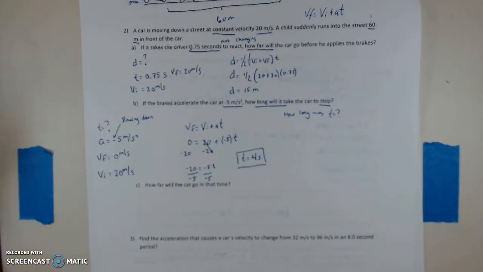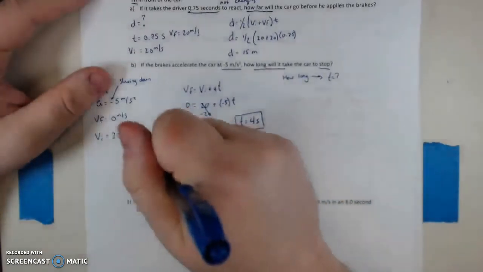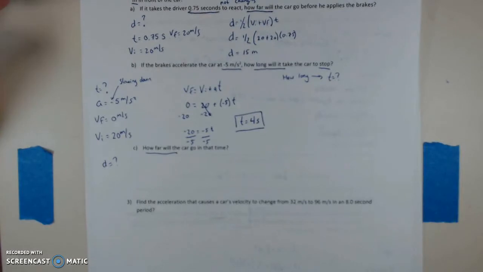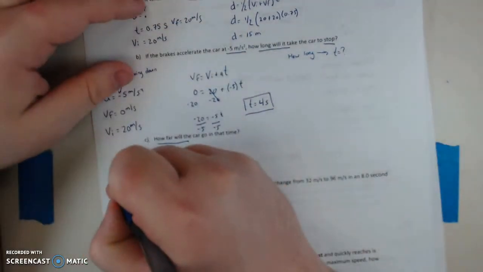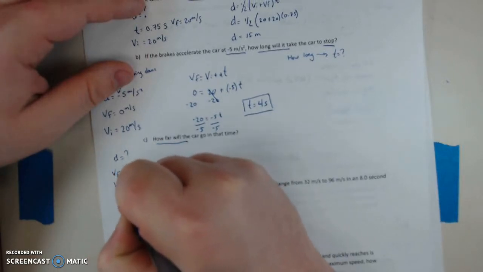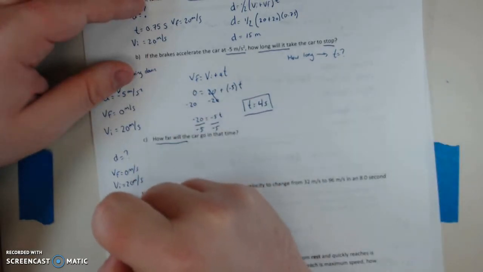But we still don't know if the kid's okay. We have to do one more thing yet, and that is figure out how far the car will go. What is the distance over this period of time when we're braking? Because we're talking about the same time, we actually get some nice things here. We know all the things we previously knew in the last scenario, because we're talking about the same object over the same period of time.